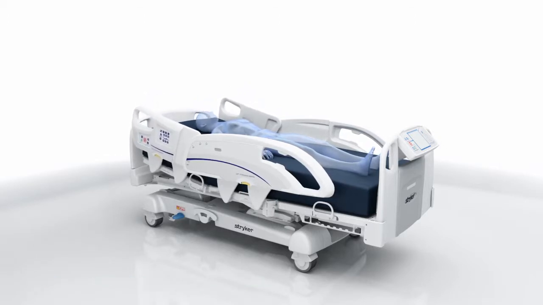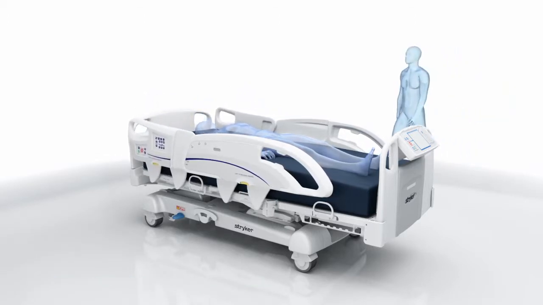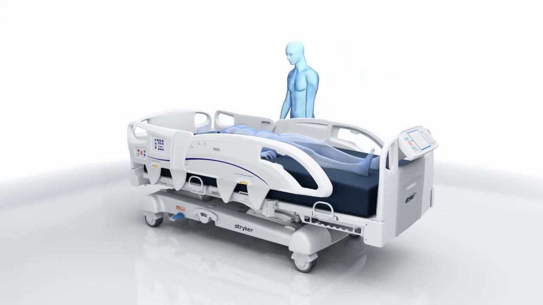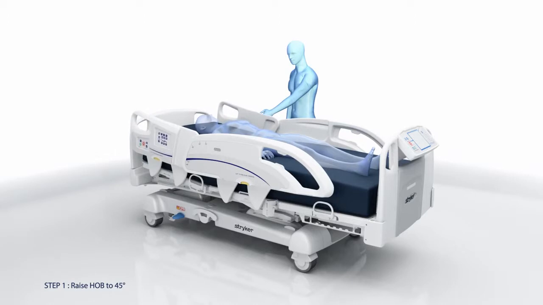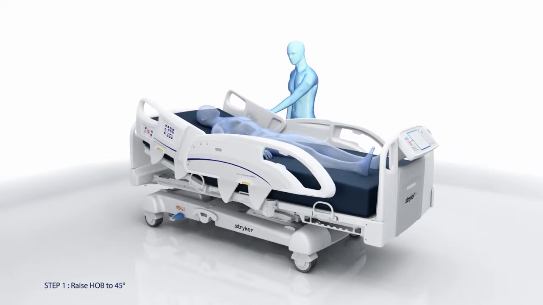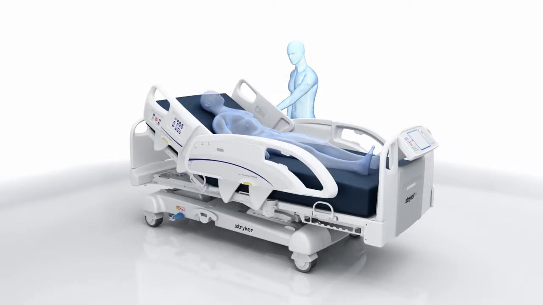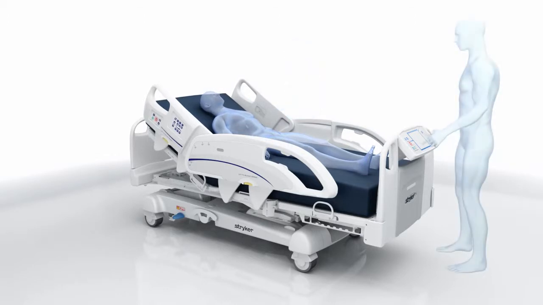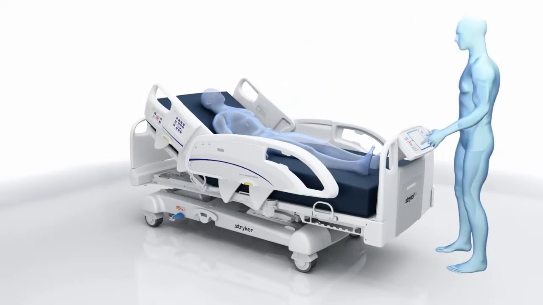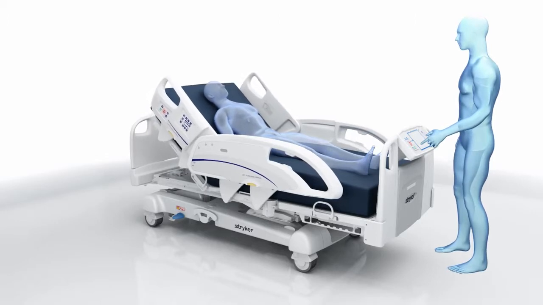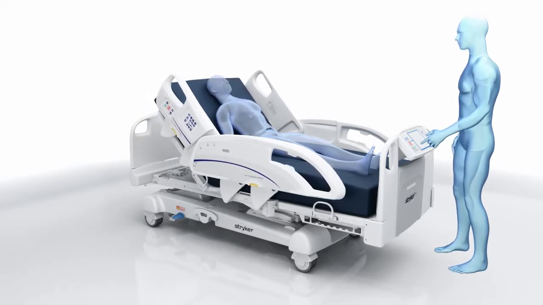The first step of bed early mobility is to raise the head of bed to 45 degrees to start adaptive positioning. As the head of bed is raising, note that InTouch's back smart pivot is engaging. This is the extra point of articulation in the bed that can help keep the patient supported and can help reduce downward migration of the patient in the bed.